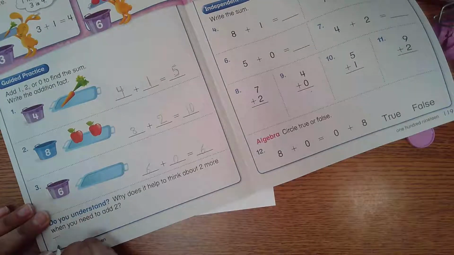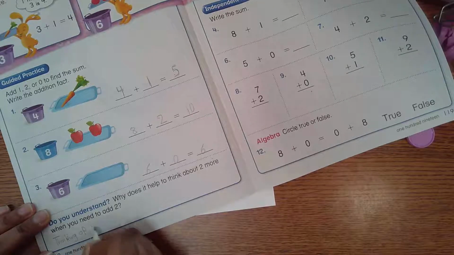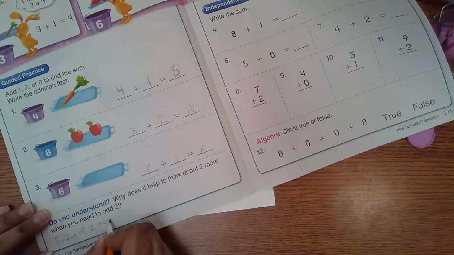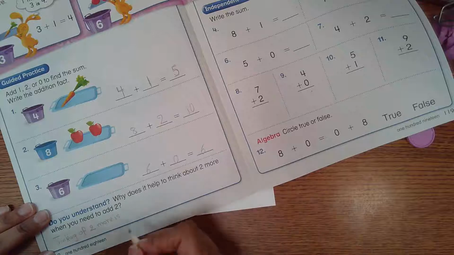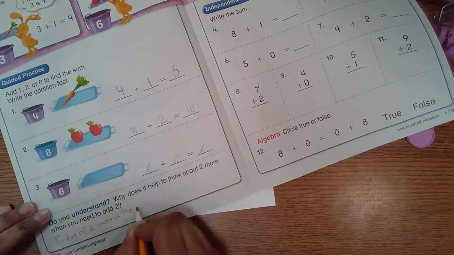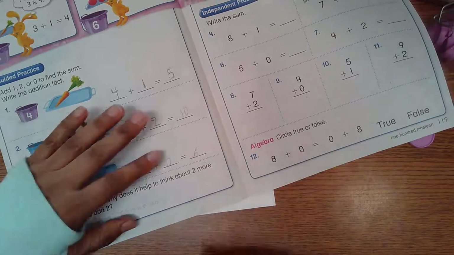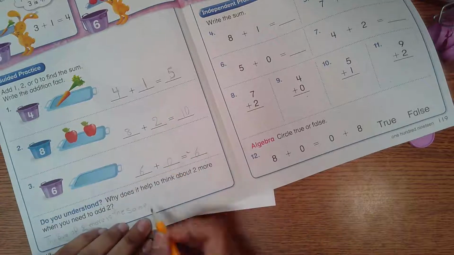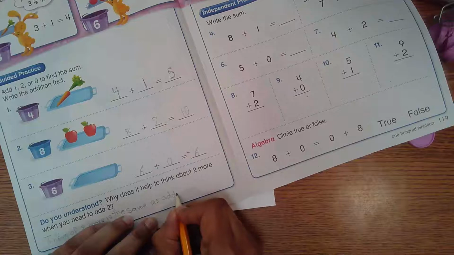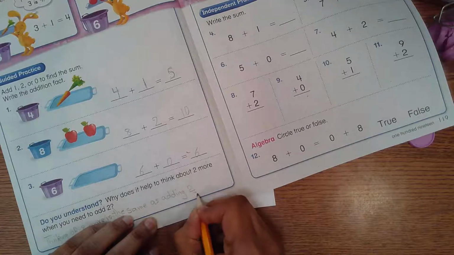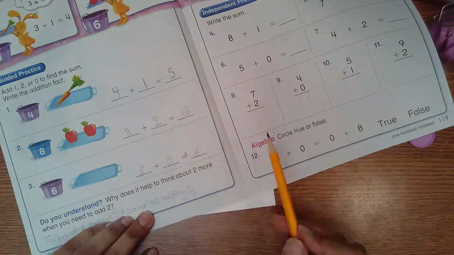Thinking of two more is the same as adding two more. So when I say 2 more than 8, I know that I'm adding 2 to the 8, so that means 8 plus 2.